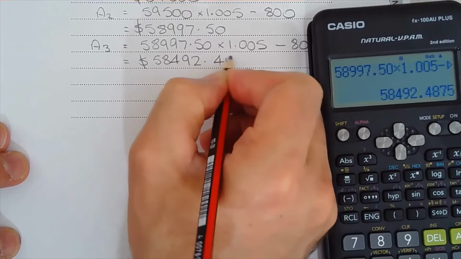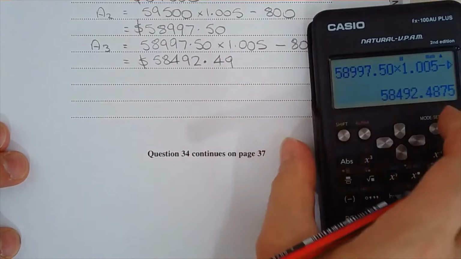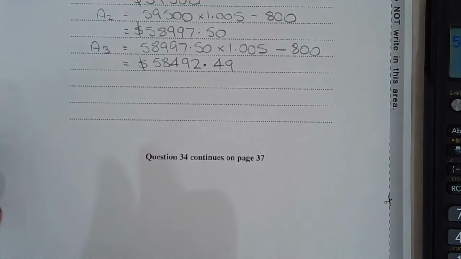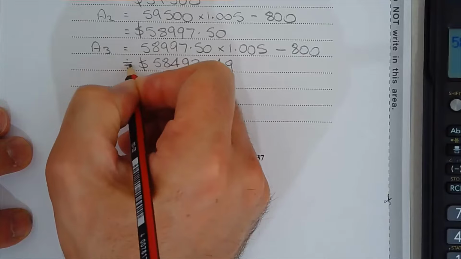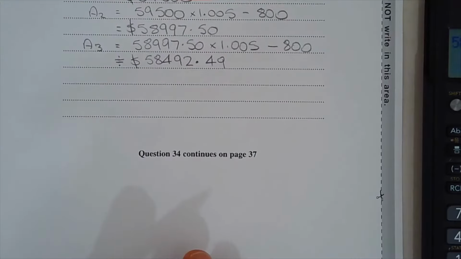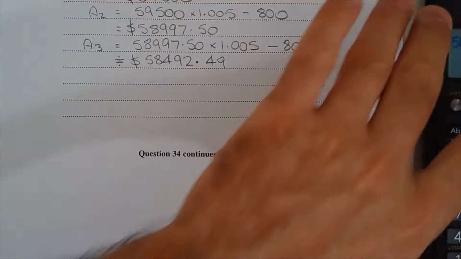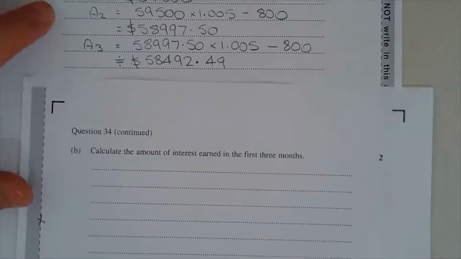$58,492.49 roughly. So it's rounded to the nearest cent. I might just say it's approximately equal to that much because we've had to round this value. So that's how much money is in the account after the end of the third month. Let's have a look at part B.